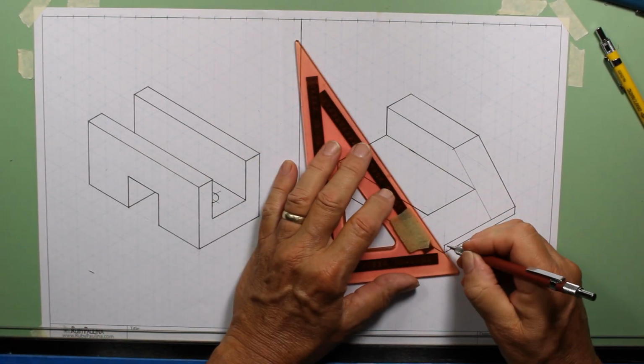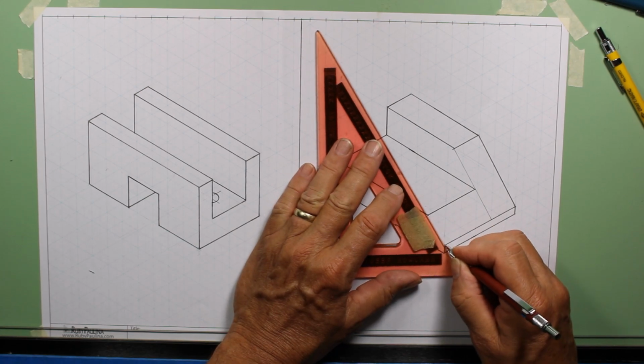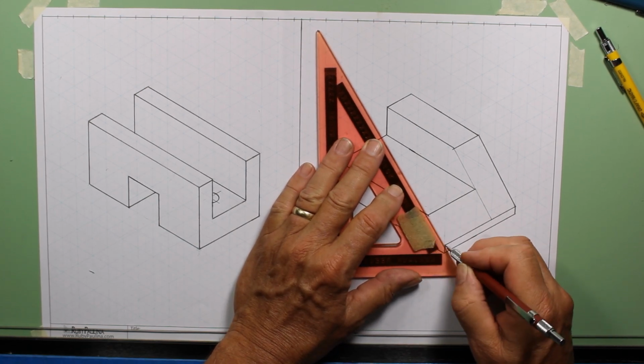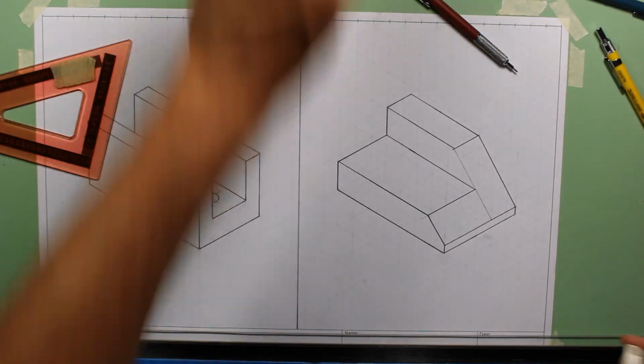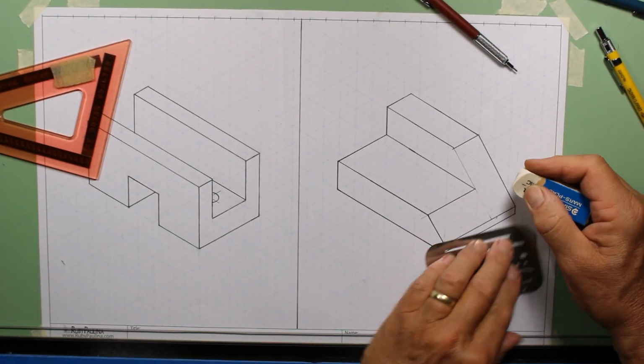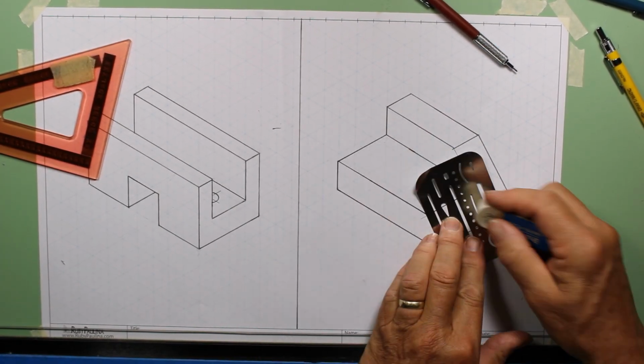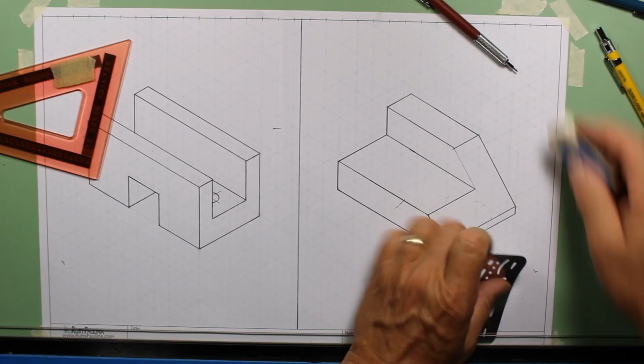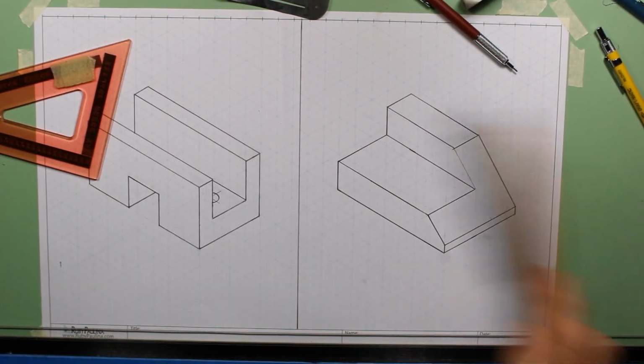Then I take a straight edge and just connect those 2 points. Okay, so that's got the outline of my object.